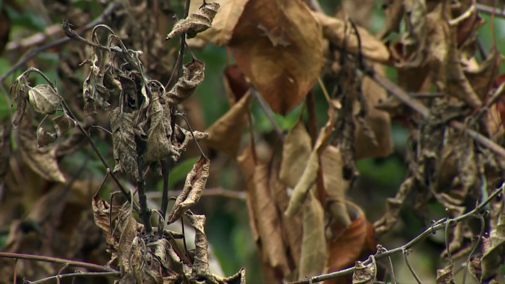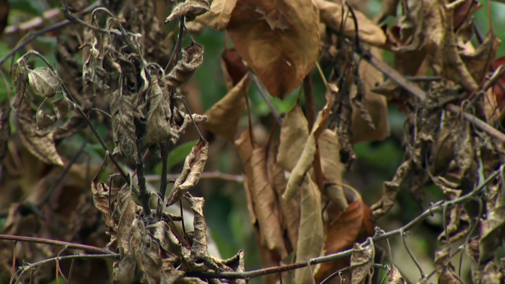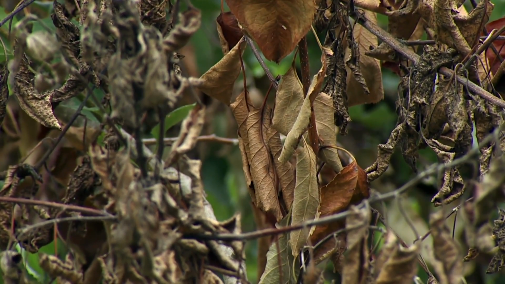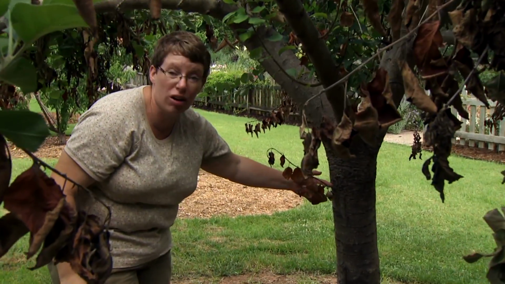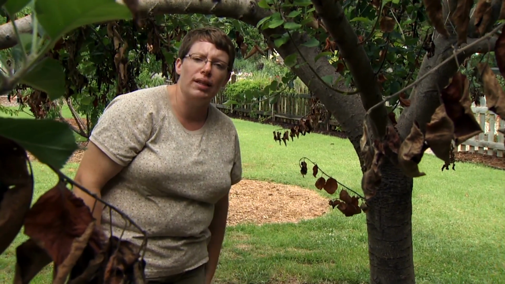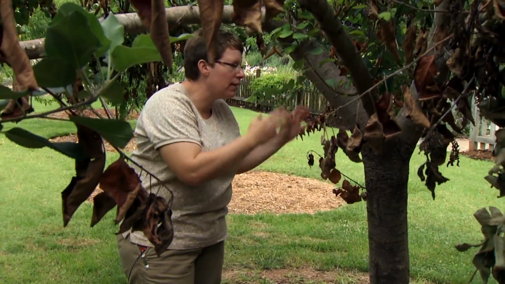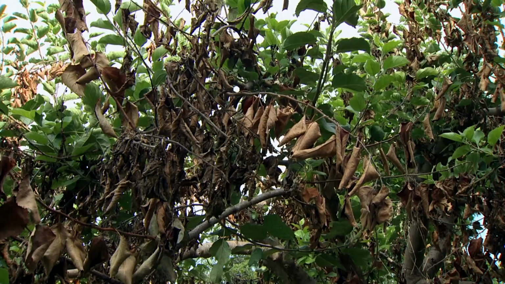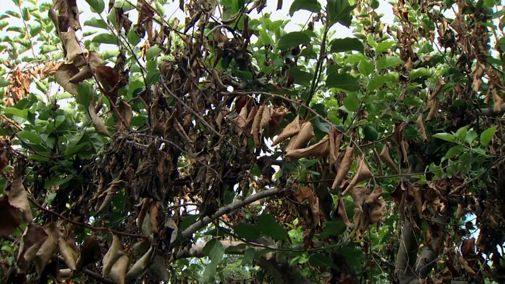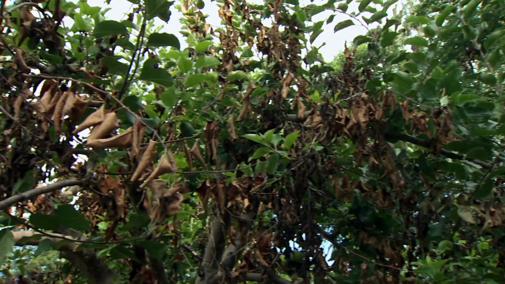If we follow the disease all the way back, we come back here and we have disease on the trunk. So this apple tree is going to have to be removed. Number one, it has had the disease multiple years in a row, and number two, the disease is systemic. It's all the way throughout the whole tree, and we will need to do something about that.